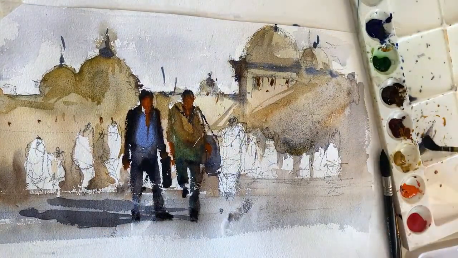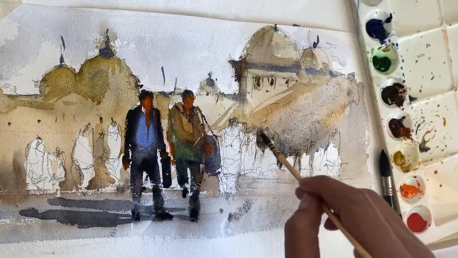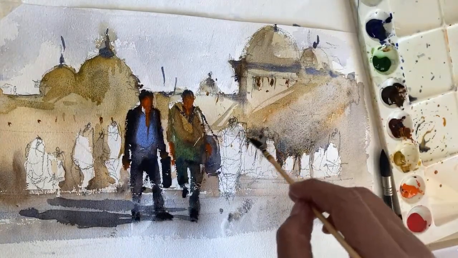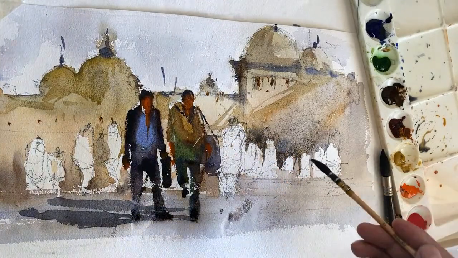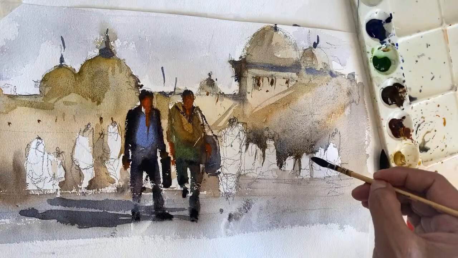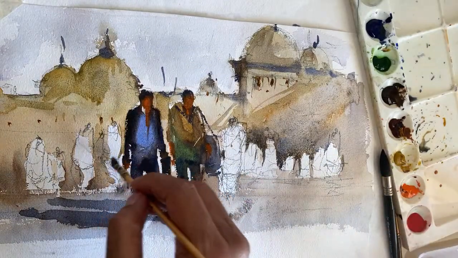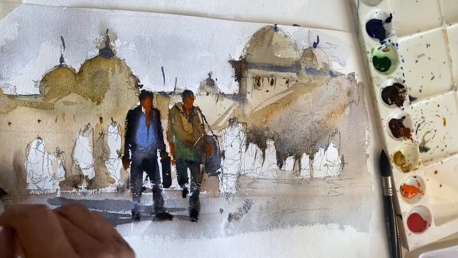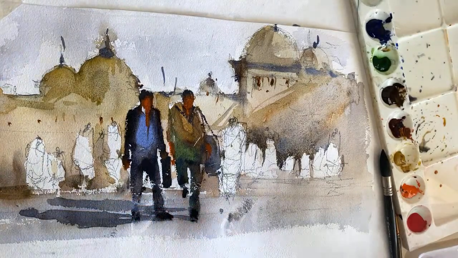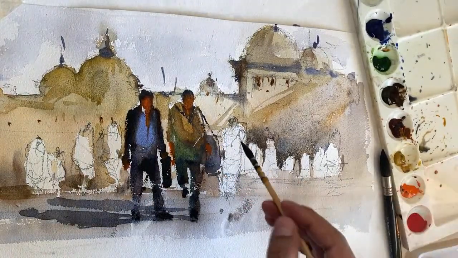And you can make a lot more depth. The reason why we are doing this depth is because we wanted to make these characters emerge. They should come out, right? So now let's paint the human.